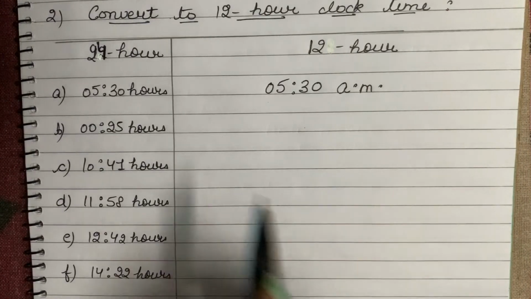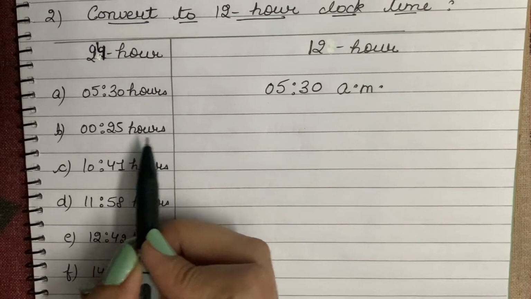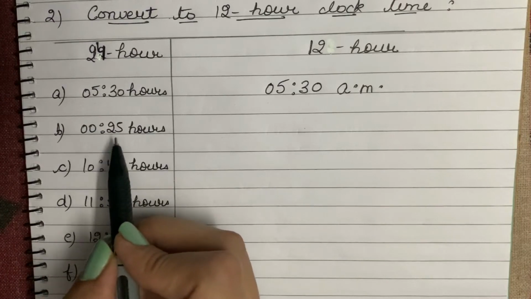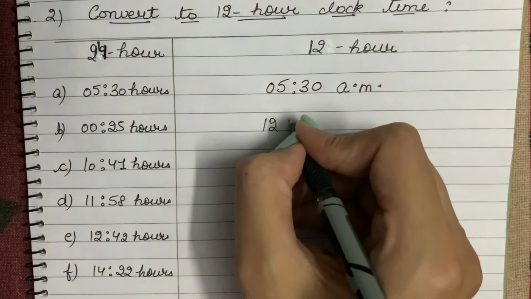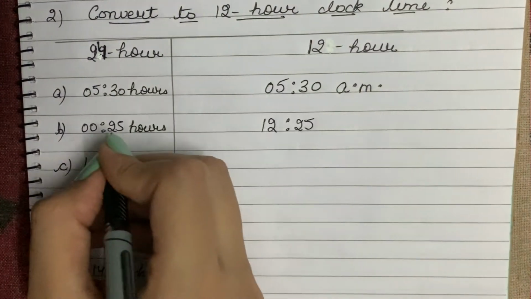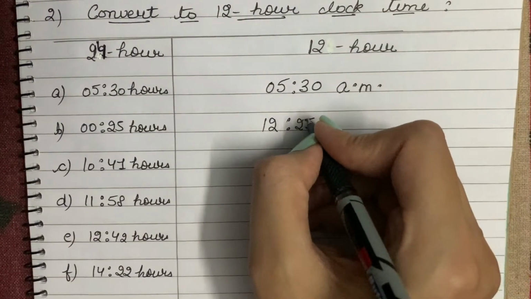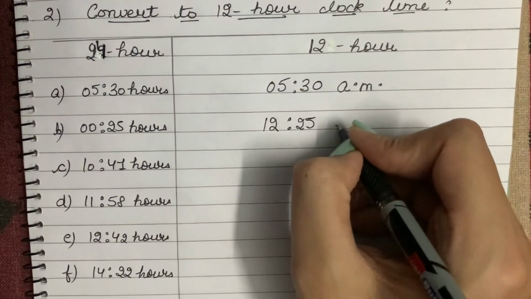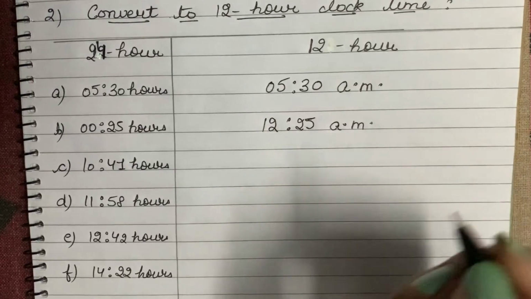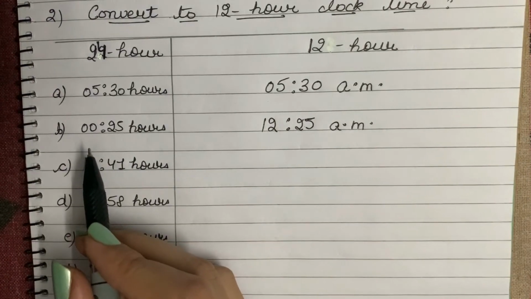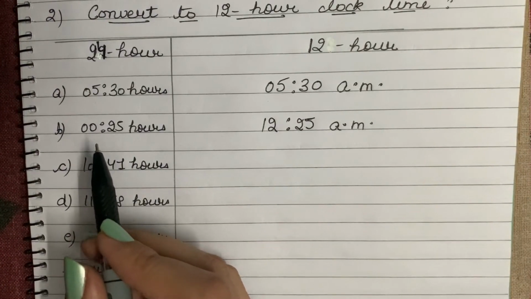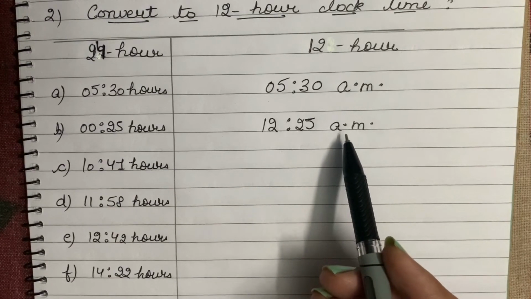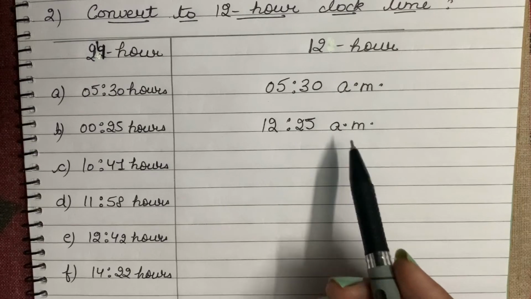Now see, next is 00:25 hours. 00 means here 12 hours. So it is 12:25. 0 is also less than 12, so it means it is 12 hours. So we will write 12:25 AM. 00 is used for 12 midnight. That's why I have written AM here, because at midnight the time is in AM.